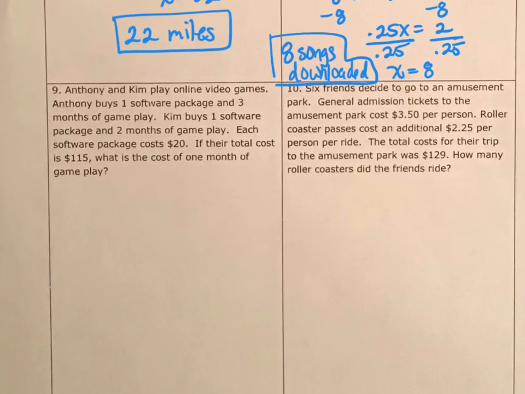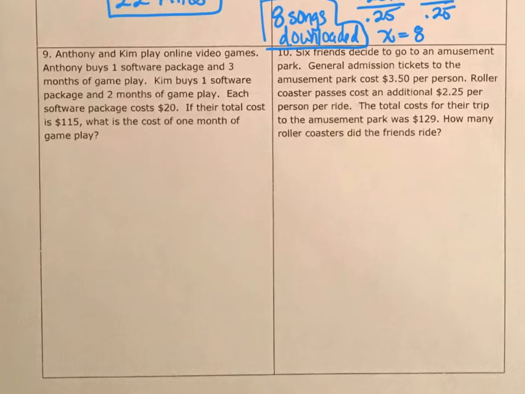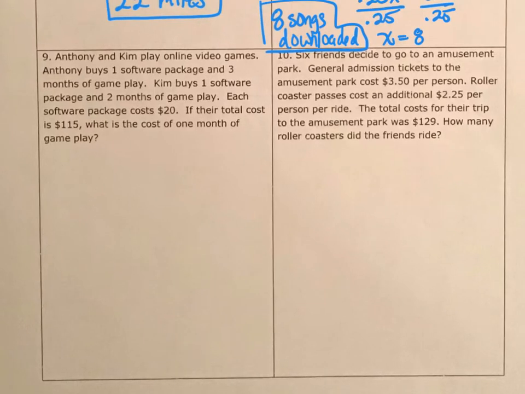Okay, the next question, number 9. Let's see, get some information here. It says Anthony and Kim play online video games. Anthony buys 1 software package and 3 months of video games. Kim buys 1 software package and 2 months of video games. Each software costs $20. If their total cost is $115, what is the cost of 1 month of gameplay?